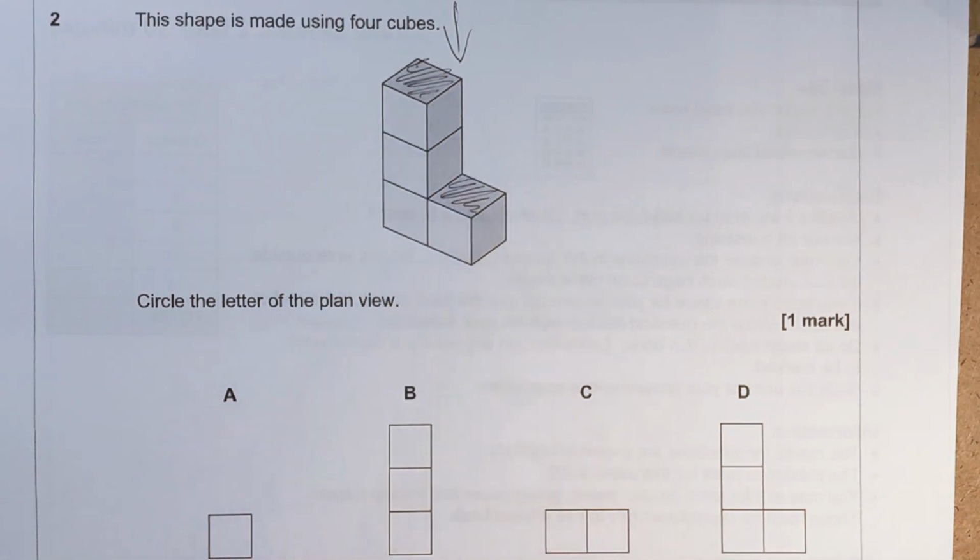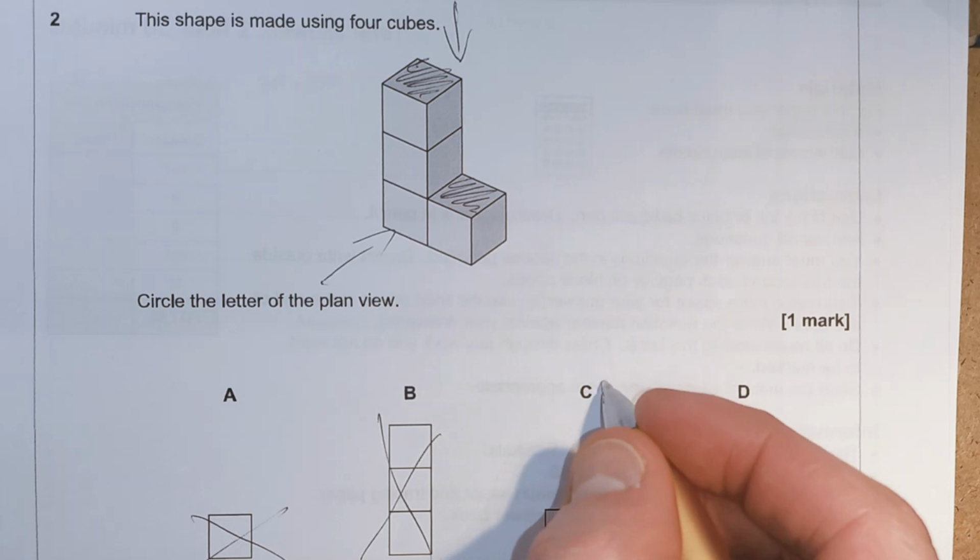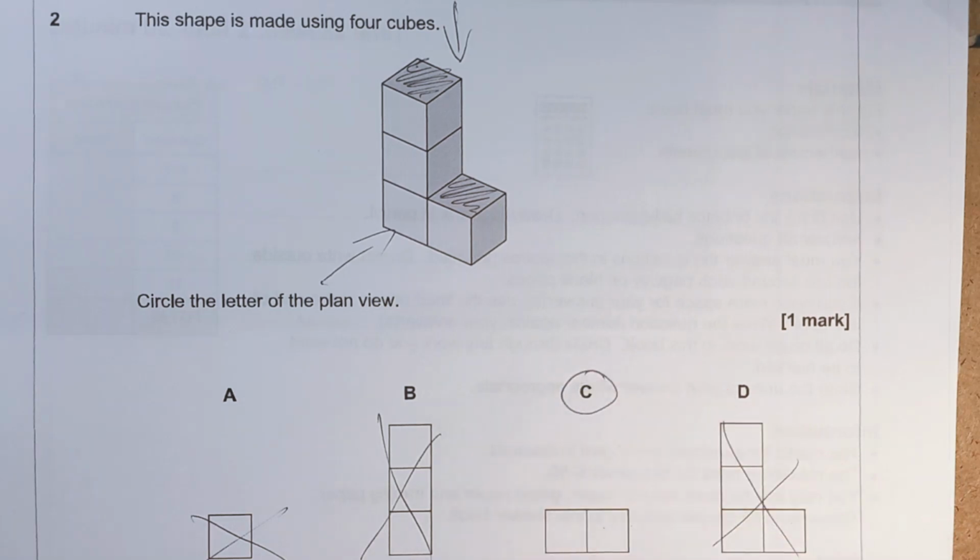So we want a picture that's got 2 squares next to each other. Well, it's not that one. It's not that one. Looks like this one. It's definitely not that one. That would be the side view over there. So that's the one we want. And it says circle the letter of the plan view. So it's not the picture we're circling, it's the letter up there.